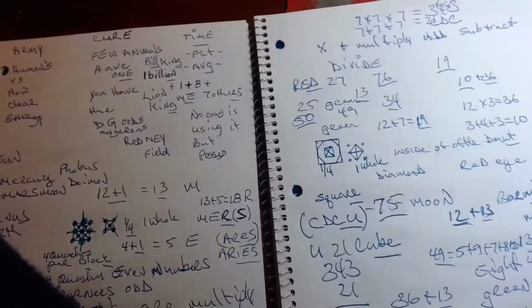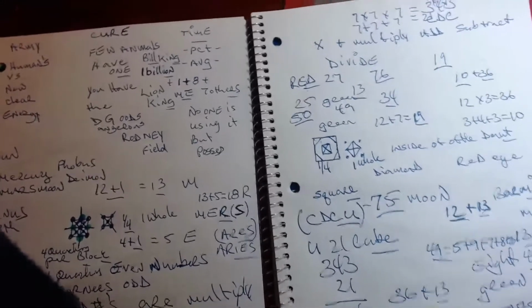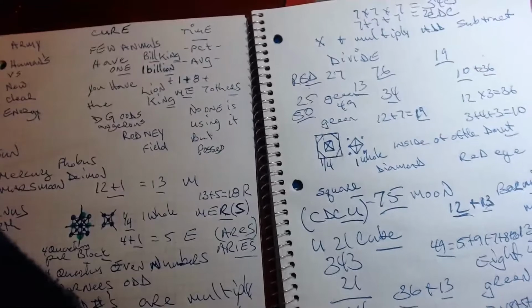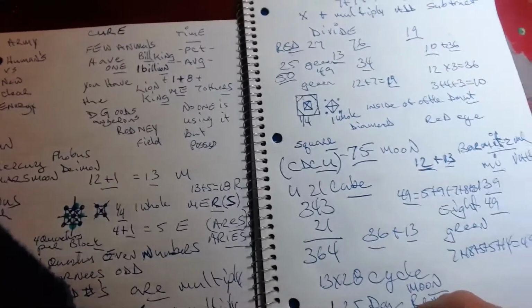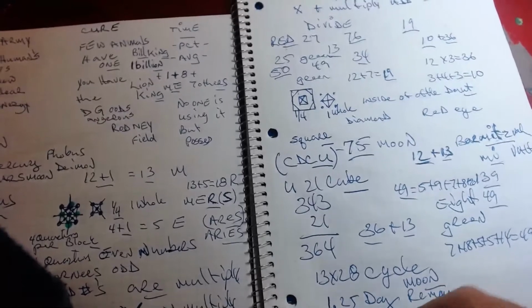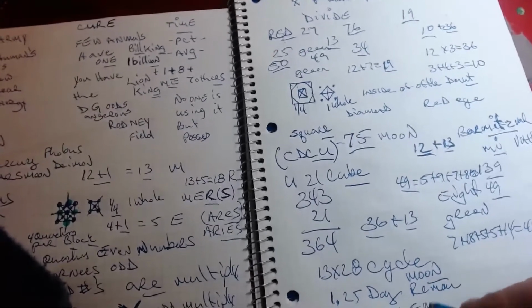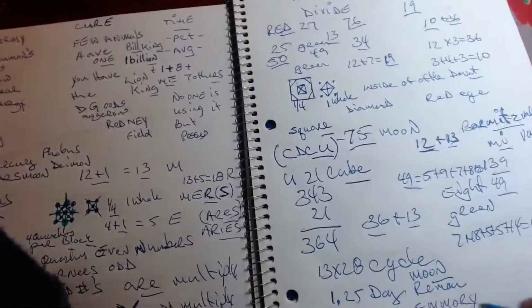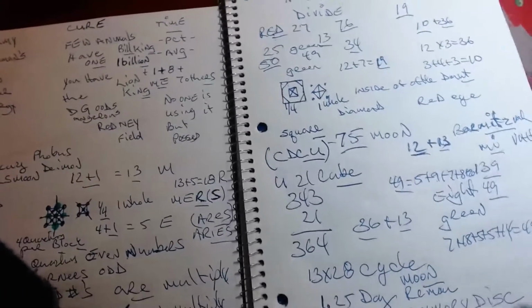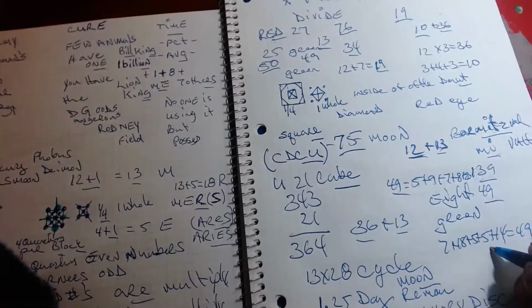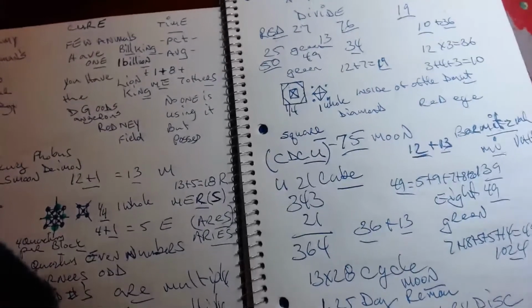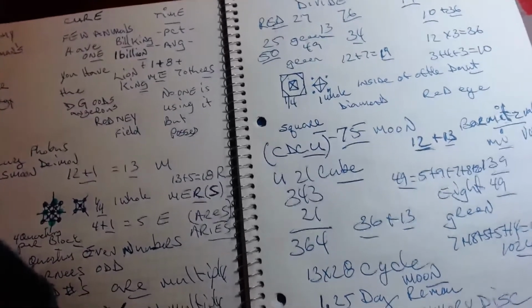There's 1.25 days remain. And that is for the 512 memory disk. And it can be noted as 1024, which is 6 times 4, 6 plus 4.